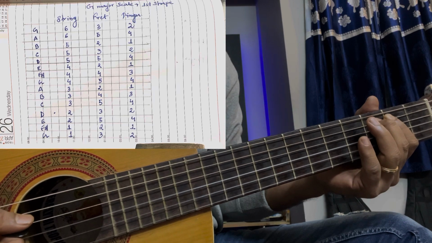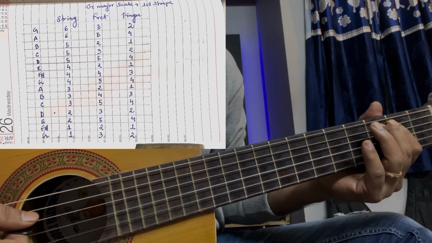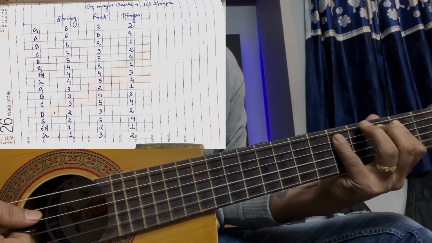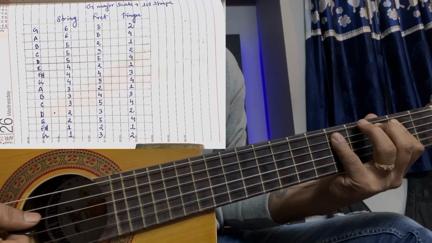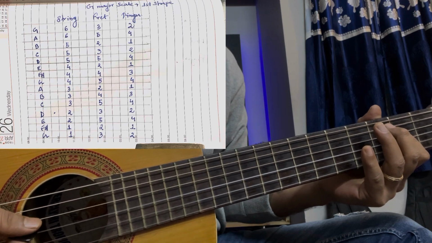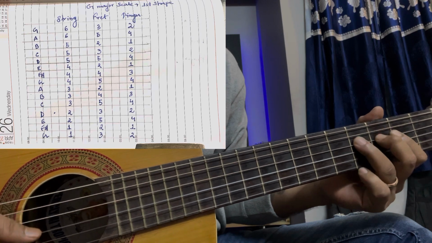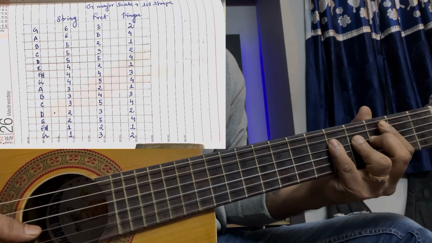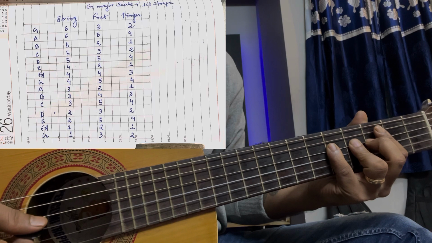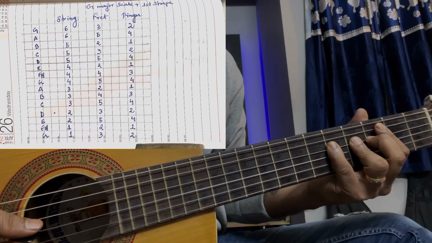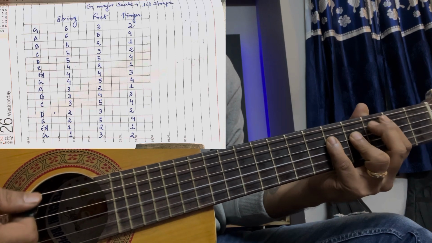This is the C note, fifth string, third fret, second finger. This is the fifth string, fifth fret, fourth finger. This is the fourth string, second fret, first finger. This is the F sharp. This is the fourth string, fourth fret, and the third finger, and this is the G note back itself: fourth string, fifth fret, and fourth finger. So you have the first.